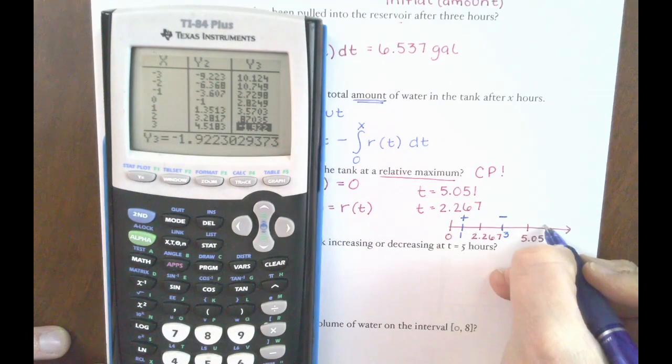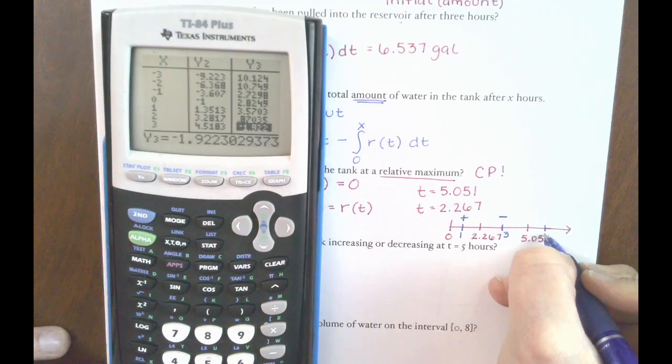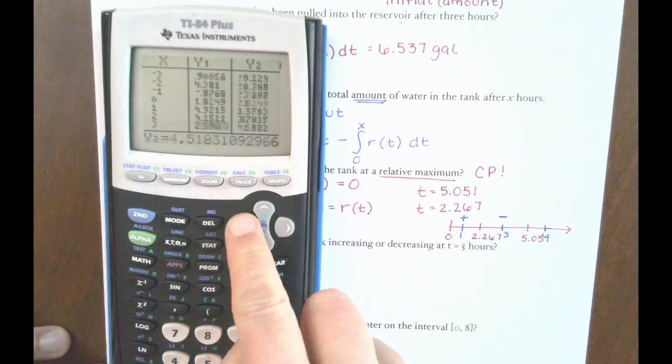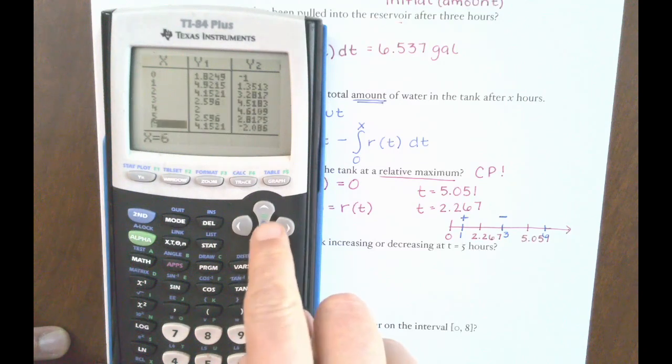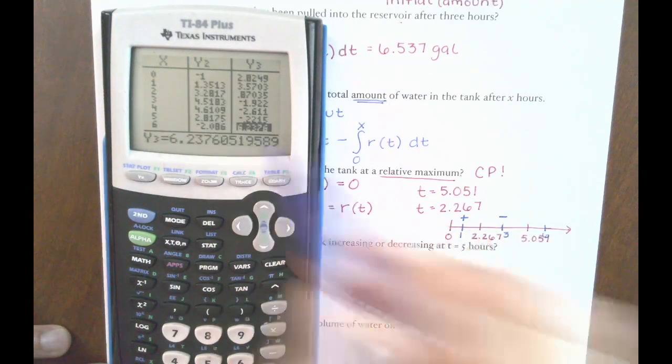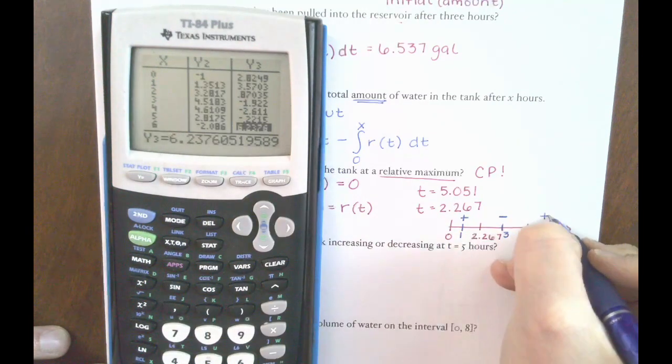And then let's just double check it with something greater than the 5.051, so maybe a 6. I have to go back to my x's to be able to scroll down, which is a little bit annoying. But my y3 function here is also positive.